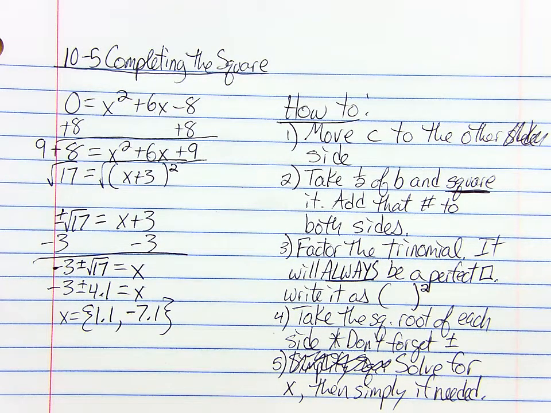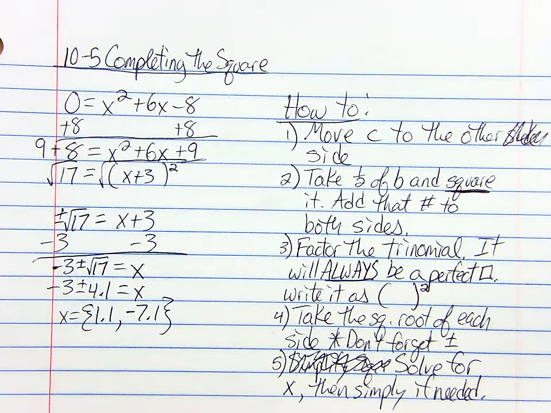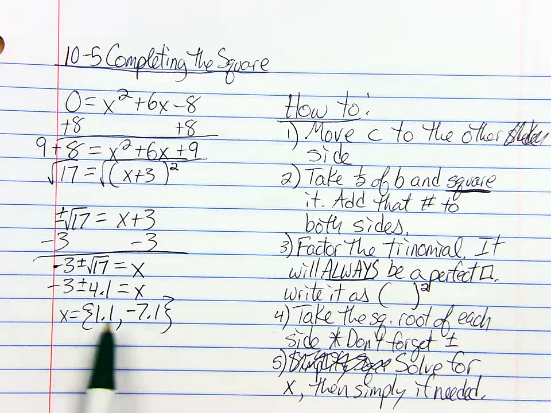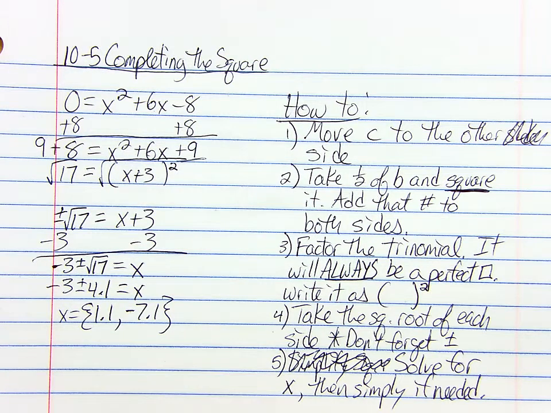So if you were going to graph, you definitely want to turn these into decimals, because if someone asked me to put a dot at negative 3 plus square root of 17 on a coordinate plane, I wouldn't know where that is until I turn it into a decimal. But you would know it's between 4 and 5. So I could estimate, but you might as well just turn it into a decimal, and then there are the two places where my parabola is going to cross the x-axis. Okay? All right.